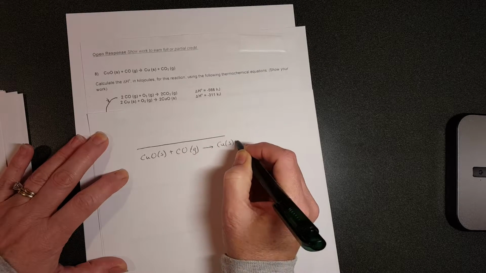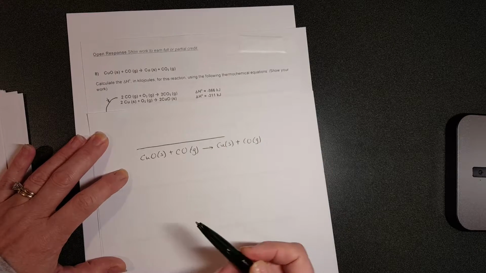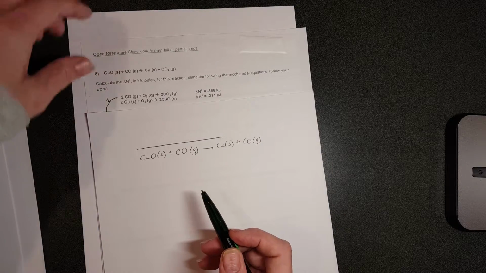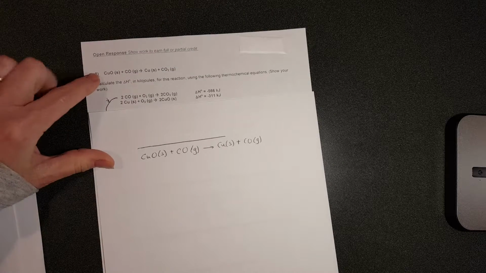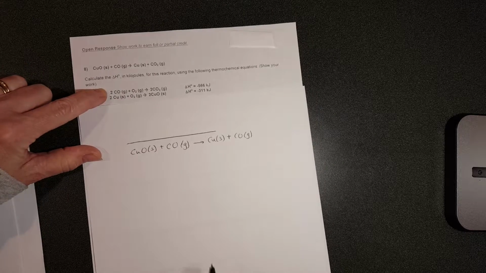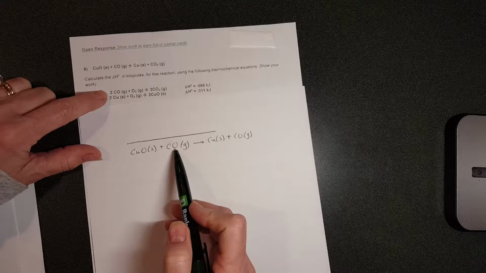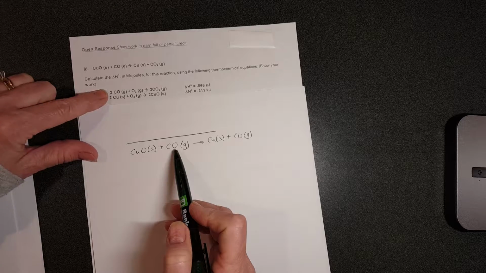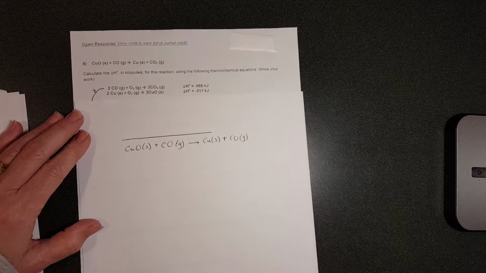And then I look and I see, do I need to rearrange a reaction because a reactant should be a product, or vice versa. So I look at this first one. It says 2CO. Well, the CO is a reactant here, so I'm going to keep it in the same way. I'm not going to reverse the reaction at all for that one.